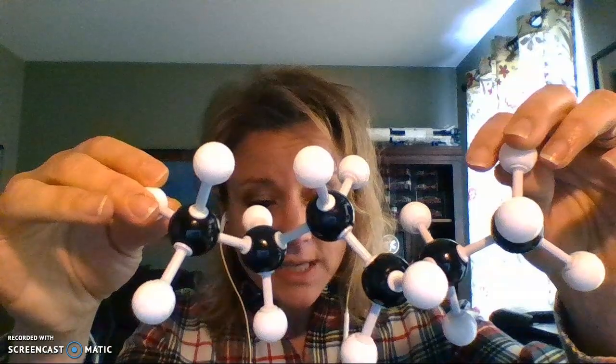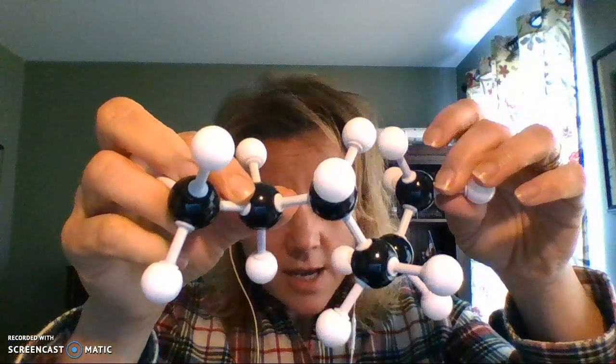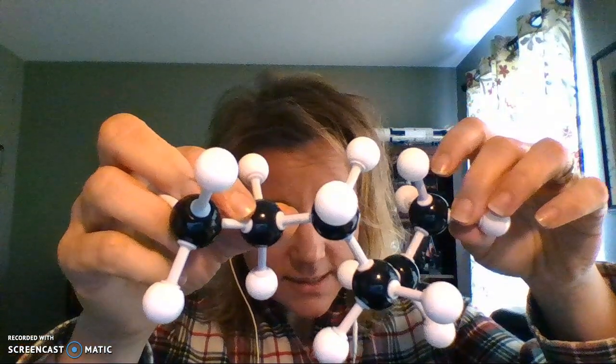Number 3 is asking what type of bond connects each carbon to its neighbor, a single, a double, or a triple bond? Well, if you look between each individual carbon atom, here, here, I've only got 1 stick in between there. So these are single covalent bonds. Okay. Now on to part 2.